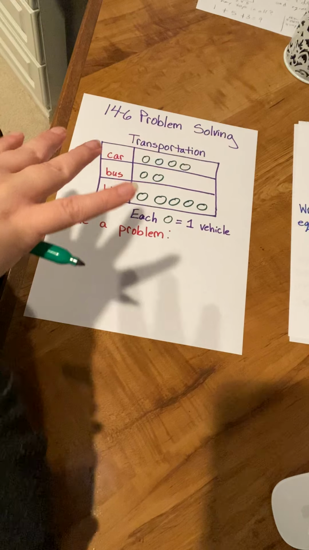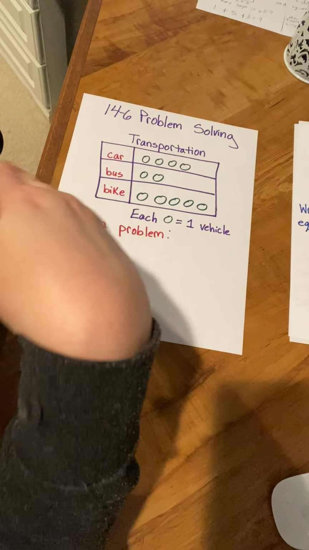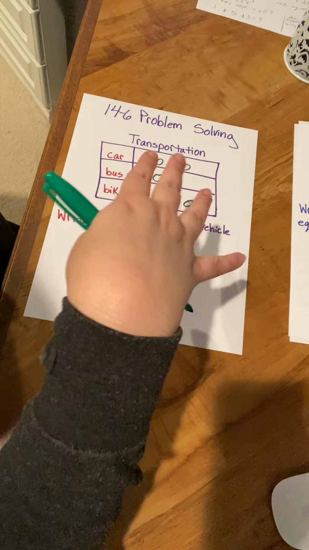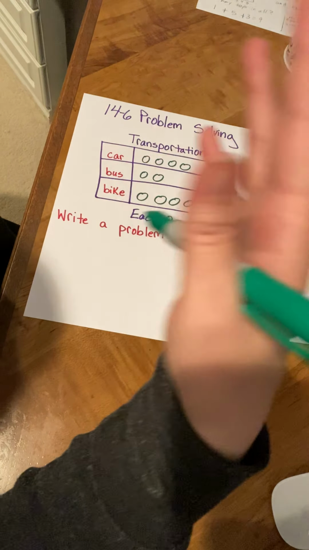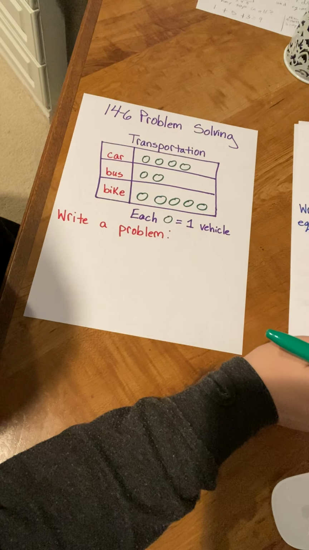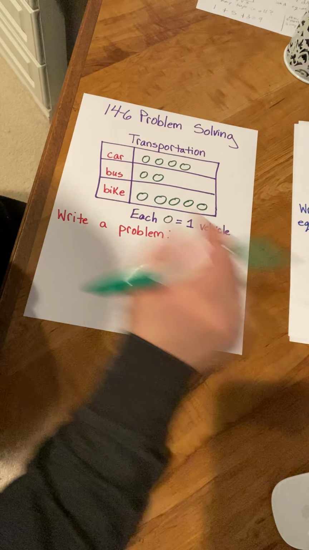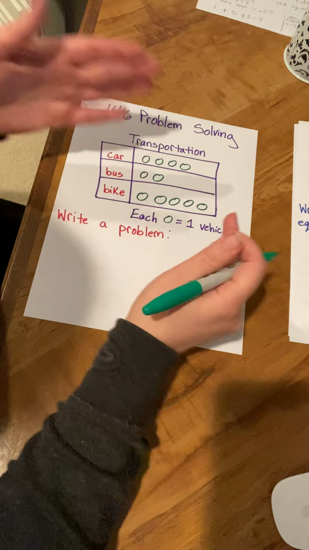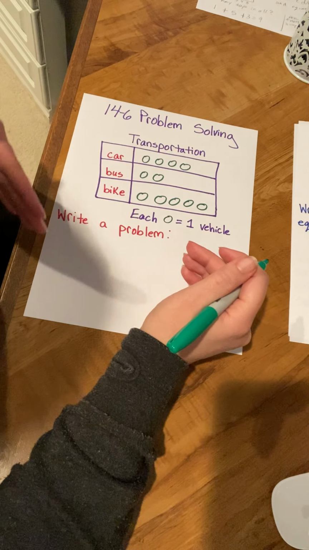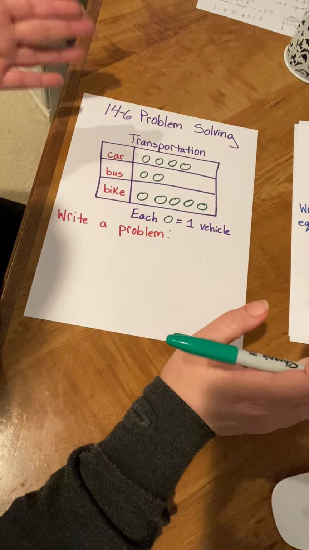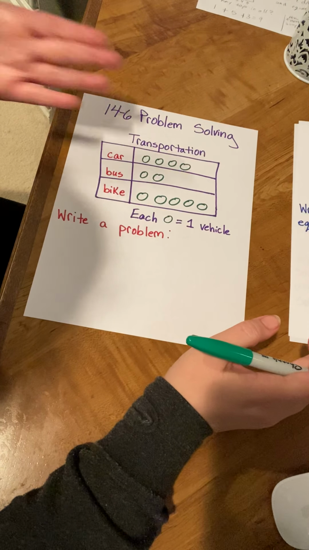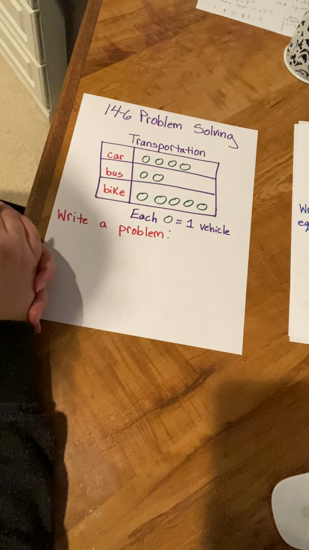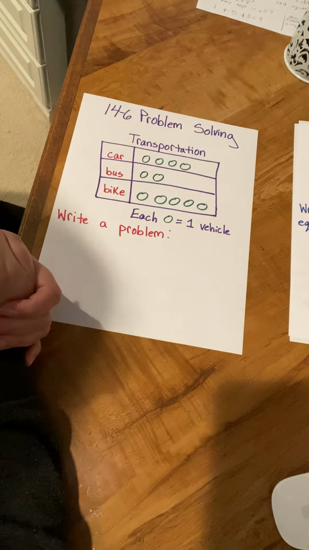What I wanted you to know about this is that when you are putting data on a picture graph, you can use any symbol you want. It can be a star, it can be a circle. You can draw whatever you like to go on it, okay? So I'm choosing to use circles. So now I need to look at this information and I need to write a problem for it. It could be any problem I want. All I have to do is use the information and come up with a problem. What kind of problem could I ask?